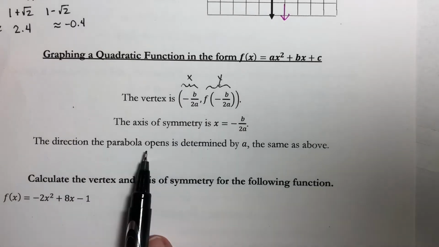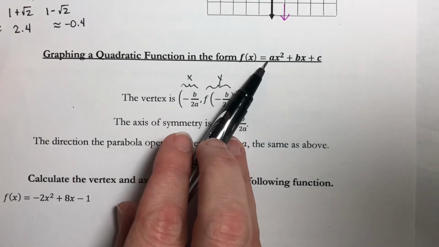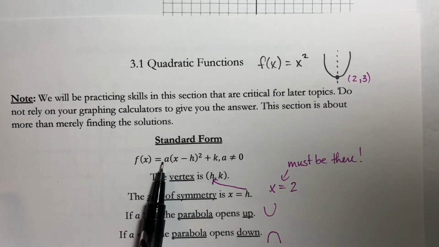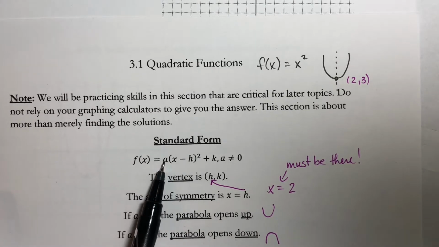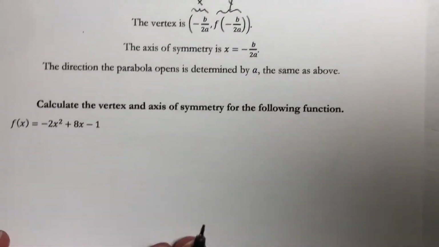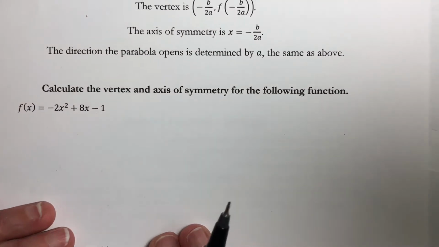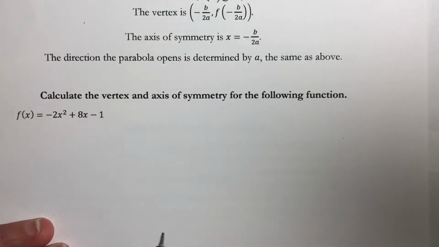And then the direction of the parabola is still determined by a. This a number in front of your x squared is the same a value that is right here. So that part works exactly the same. It's still going to tell us whether we're opening up or down. So let's look at this problem, and let's say we want to find the vertex, axis of symmetry, and also how it opens.